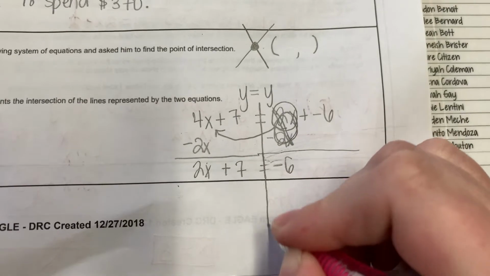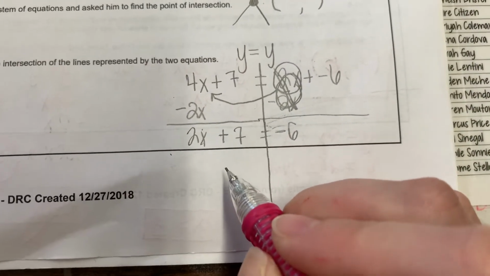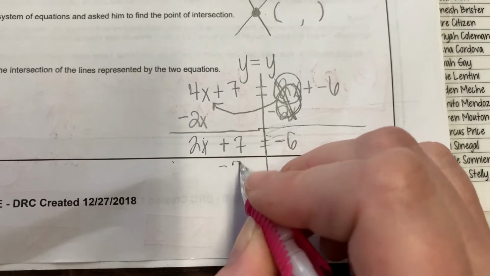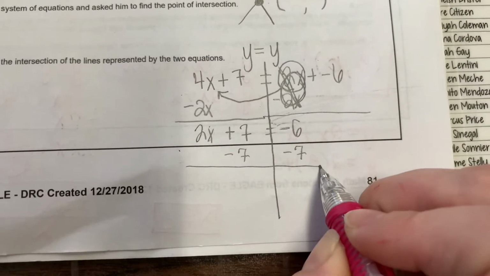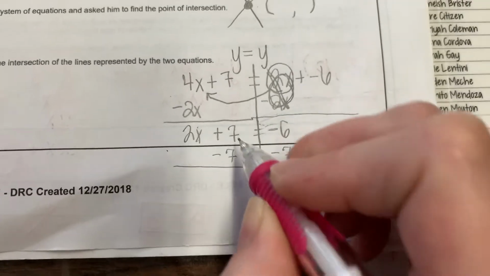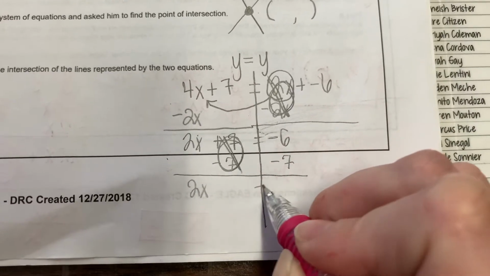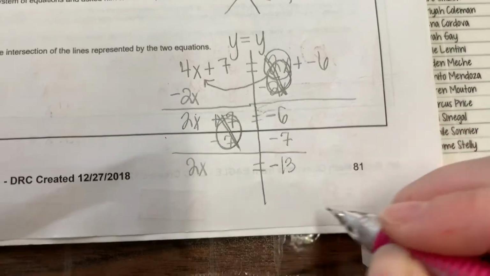Still solving for x, I need to get rid of the constant that's on the same side of the variable. The constant is a +7. The opposite of +7 is -7. So I'm going to put that on both sides of my equal sign. +7, -7 gives me a 0. So I'm left over with 2x. And a -6 plus a -7 is -13.